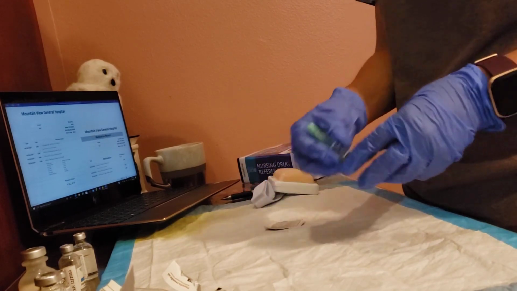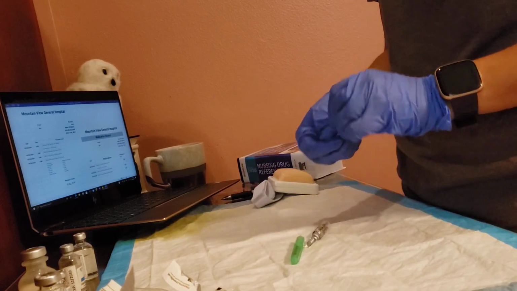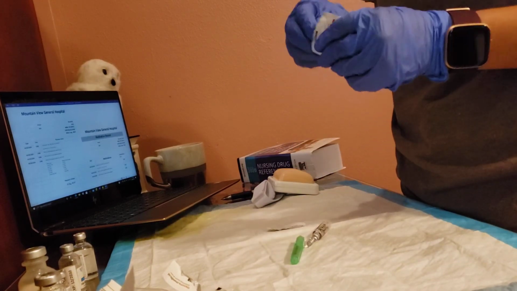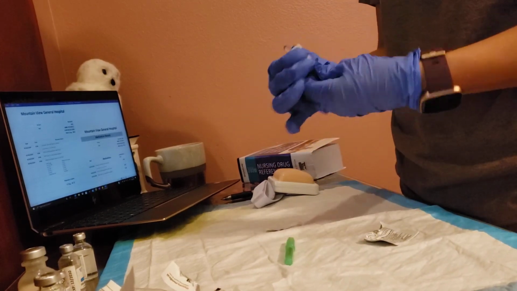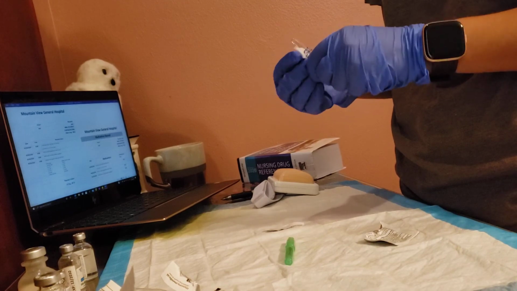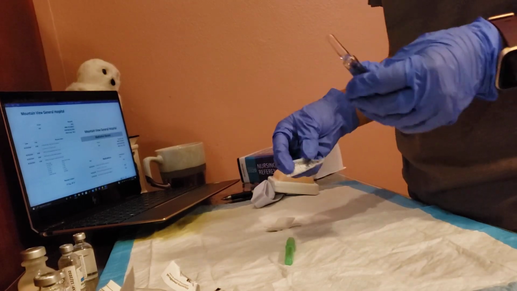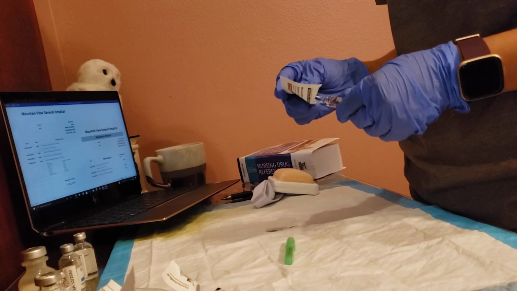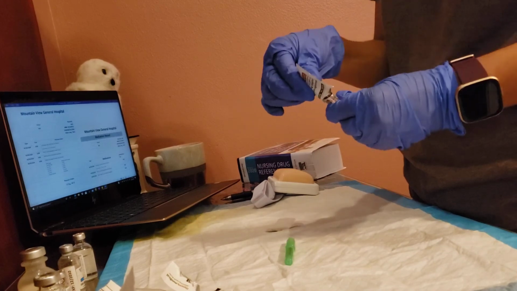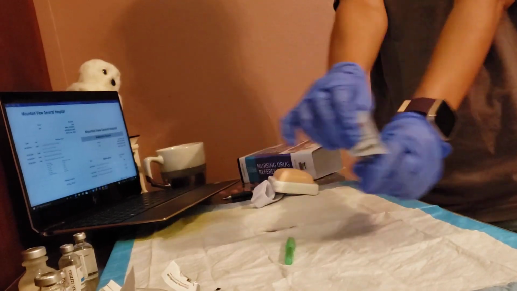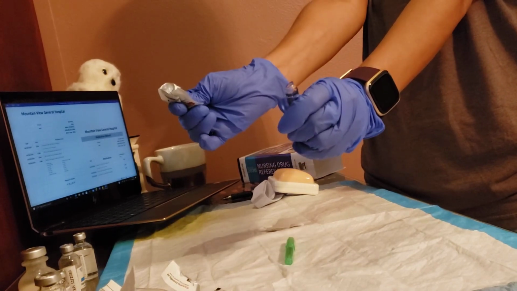So next we're going to move on to my ampule, and I'm just going to clean it and show you how I would open it. So I would clean it, and then I would place it into this little baggie here, and I would hold it away from me and away from the patient, and I would just pop it off.